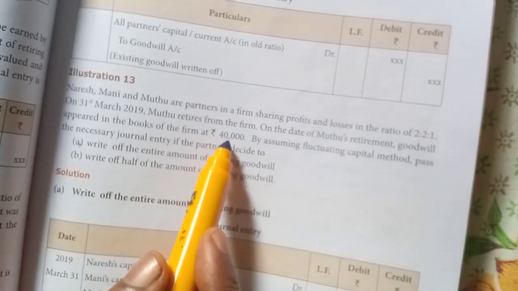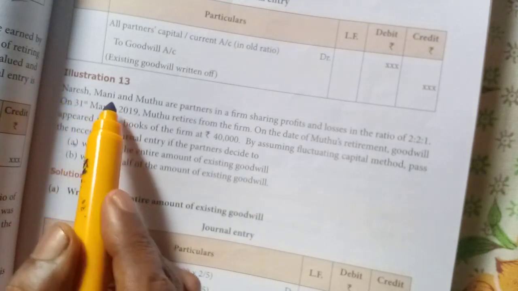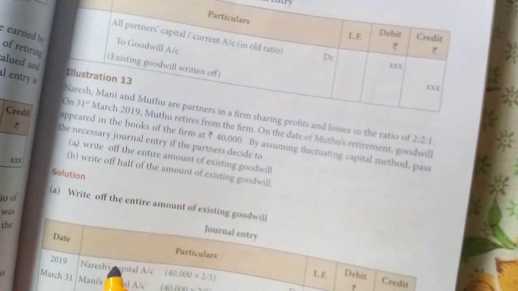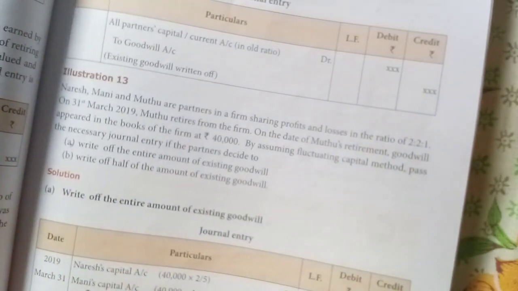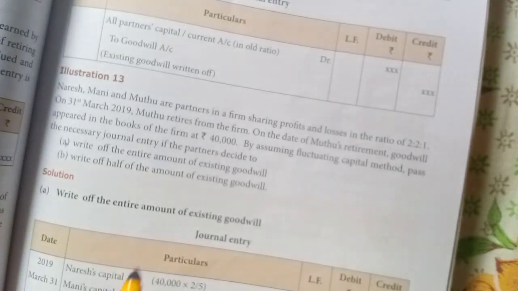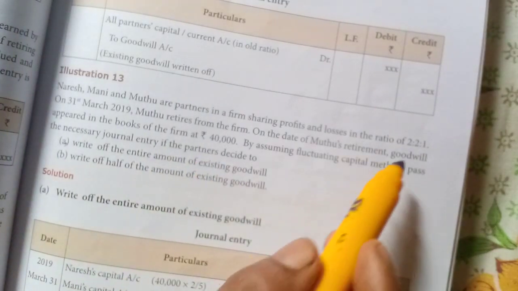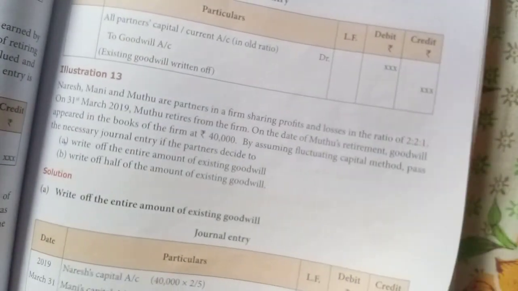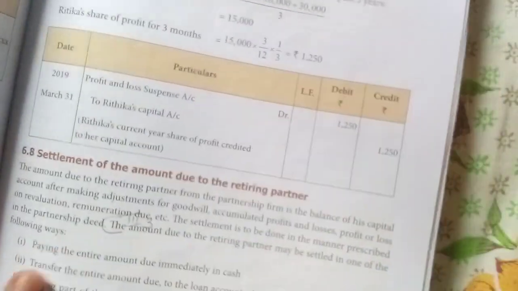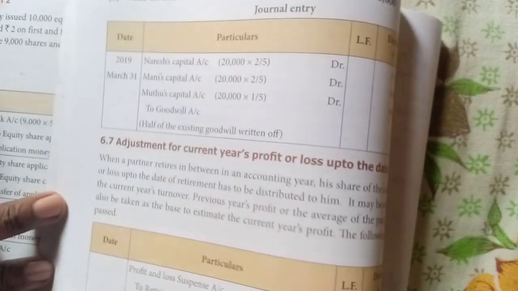So the full amount we need to take. We should debit all the partners' capital accounts: Naresh's capital account, Mani's capital account, Muthu's capital account, debtor to goodwill 40,000. Then in the next entry, the same: Naresh's capital account debtor, Mani's capital account debtor, Muthu's capital account debtor to goodwill. But the amount will be half, 20,000. Which ratio? The old ratio, 2:2:1. That will be the ratio. Okay, see the journal entry.